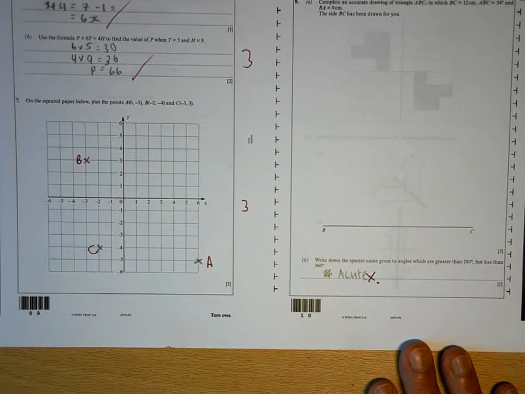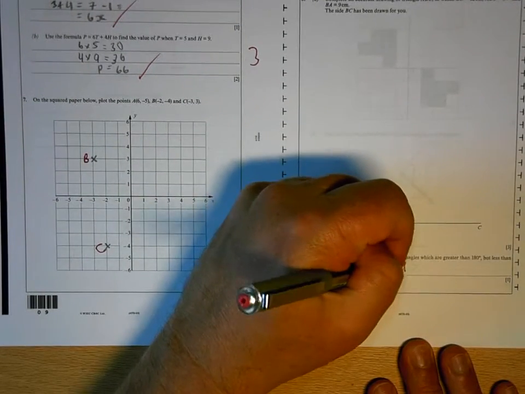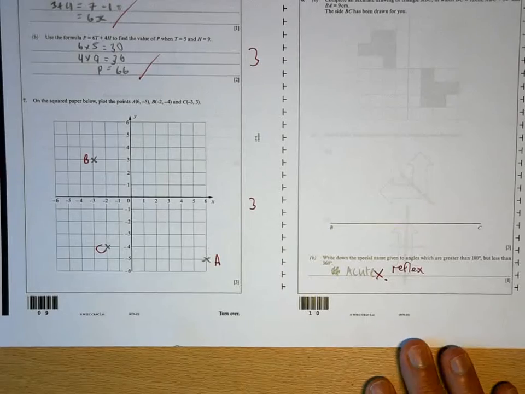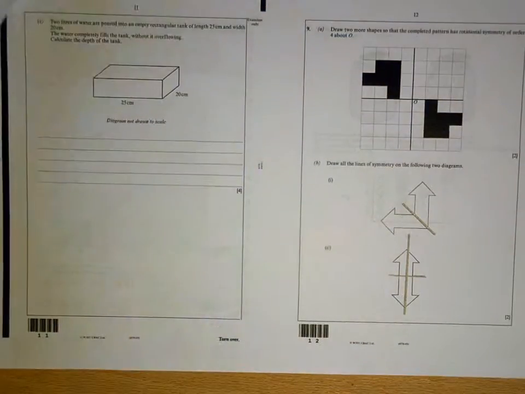Acute is an angle smaller than 90 degrees. What you're looking for is one that's bigger than 180, and that's called a reflex angle. So 6 marks on that page.